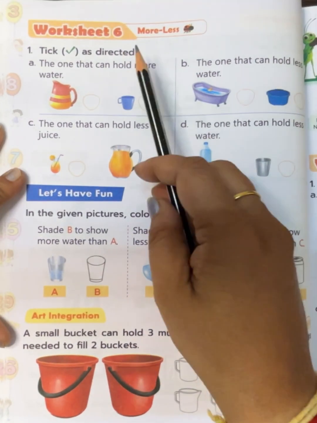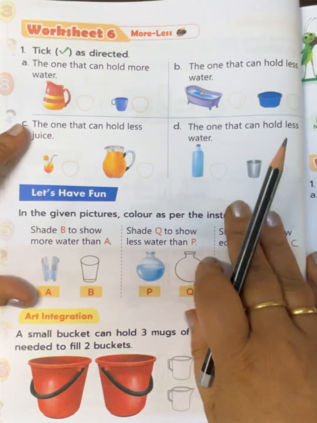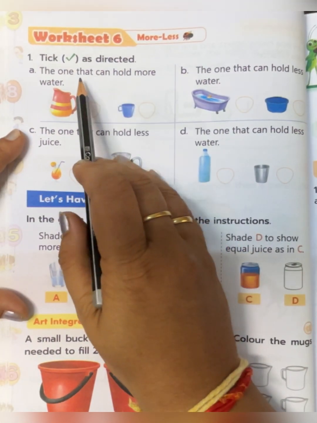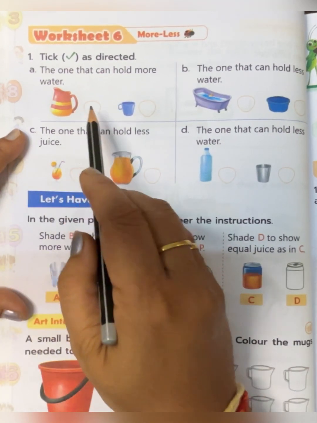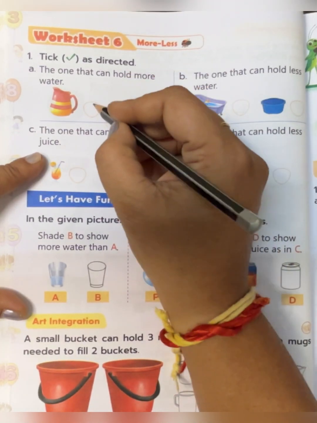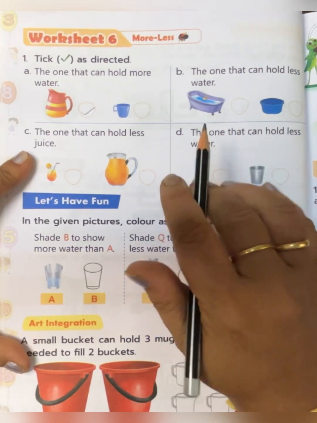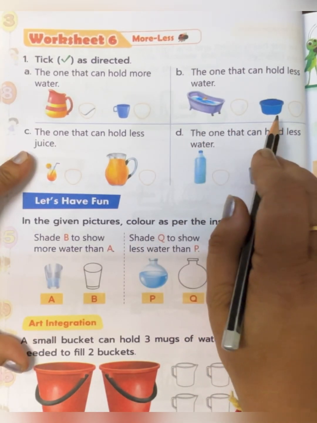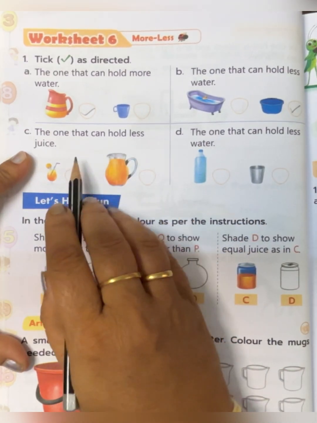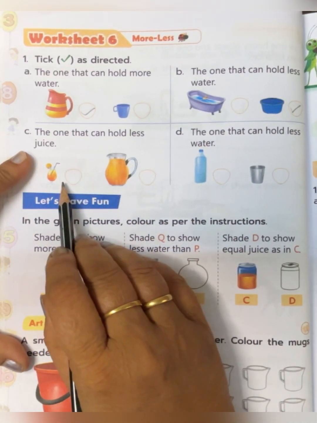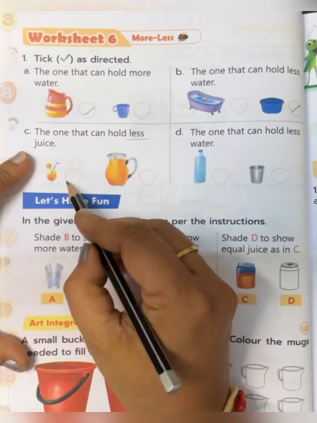Worksheet number 6, more or less. So now we are going to concentrate on more or less. Tick as directed. The one that can hold more water. Which can hold more water, a jug or a small cup? A jug, because it's big in size. Next, the one that can hold less water, a bathtub or a small tub? Yes, definitely a small tub. The one that can hold less juice, a glass of juice or a jug of juice? Less juice, not more. So this one.